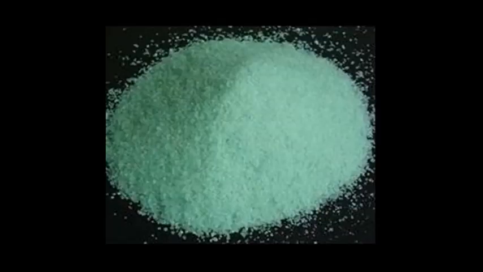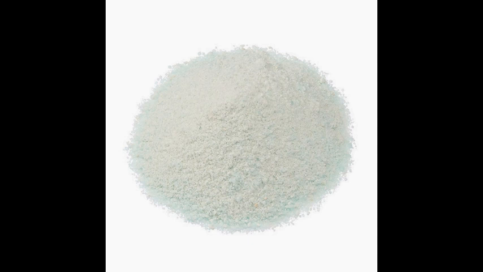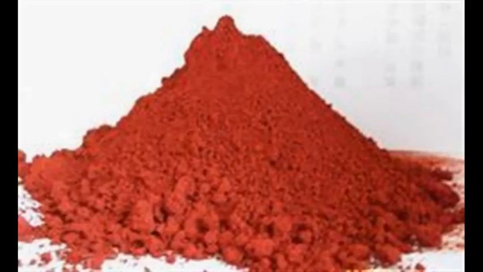Ferrous sulfate contains water of crystallization and therefore it is green in color and known as green vitriol. On heating, it loses water to become colorless, and on further heating, it decomposes to become ferric oxide, sulfur dioxide and sulfur trioxide.